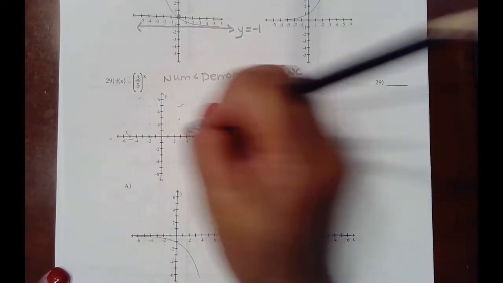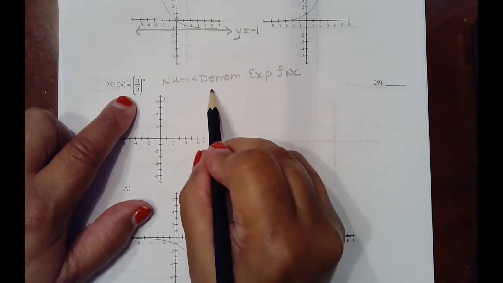It still goes through 0, 1, but in the opposite direction. Now, this particular graph does not have any shifts. It's not horizontally shifted or vertically shifted or flipped or anything like this. It just goes in the opposite direction.